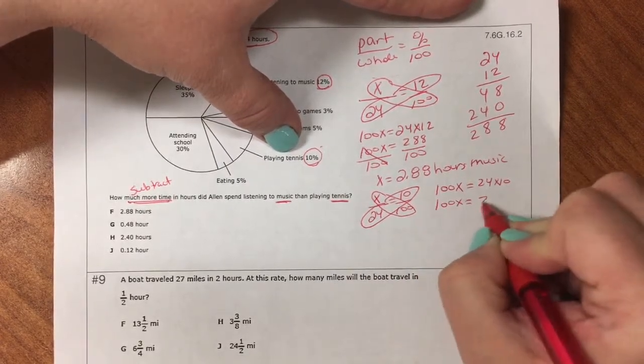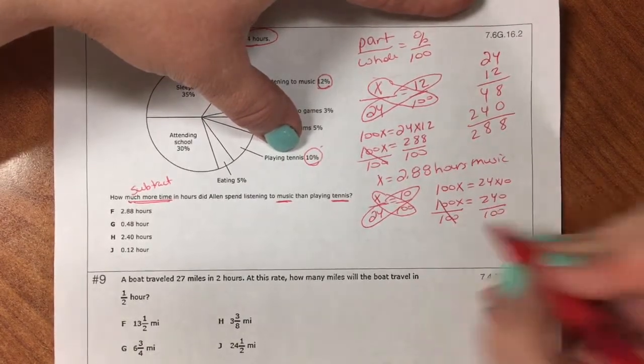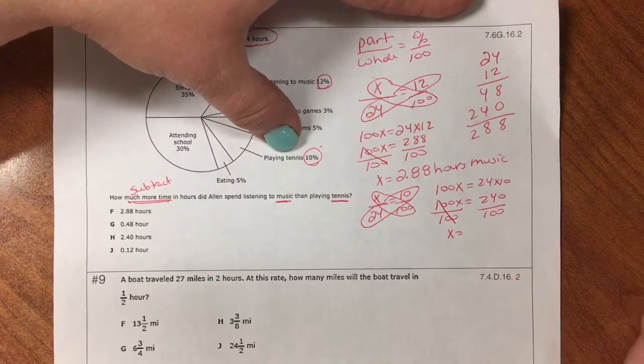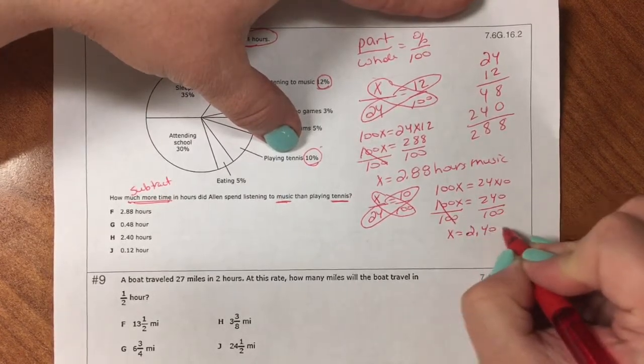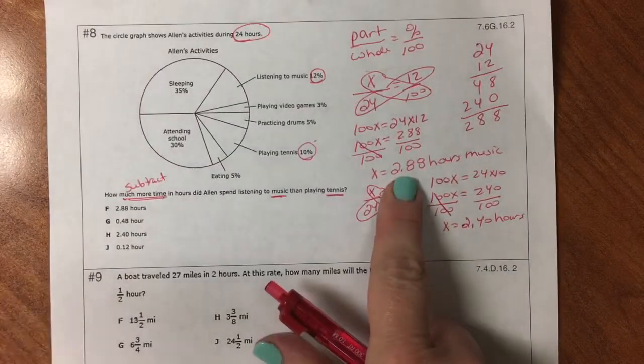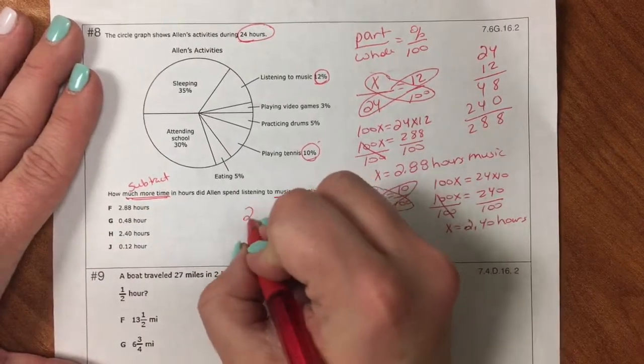So 100X is 240 divided by 100. And then divided by 100, I'm just moving my decimal 2 places. So that's going to be 2.4 hours.